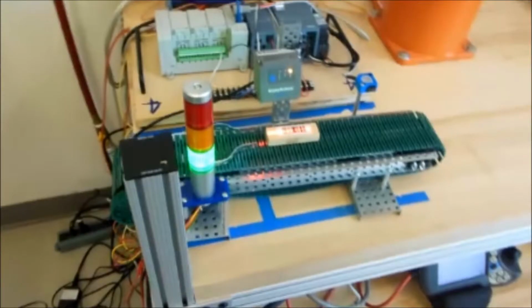So here we have the conveyor belt itself with a proximity sensor and the barcode reader and the light tower. As you can see, the barcode reader is currently reading the barcode on the Jenga block, and the light is green, which means the conveyor belt is currently moving.